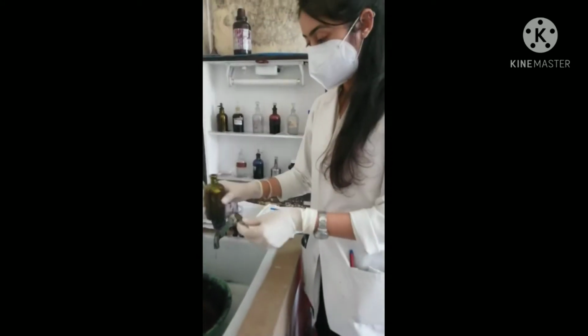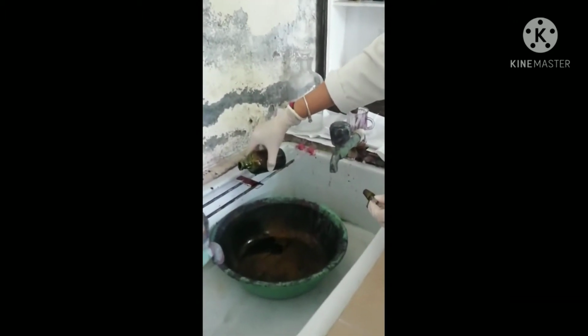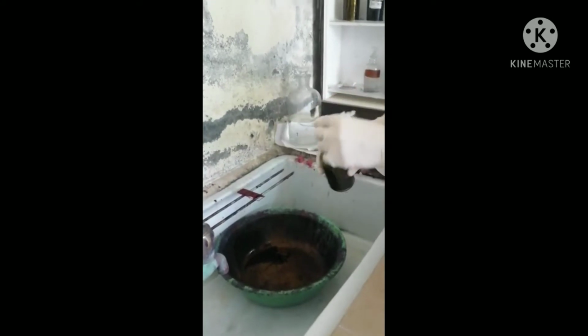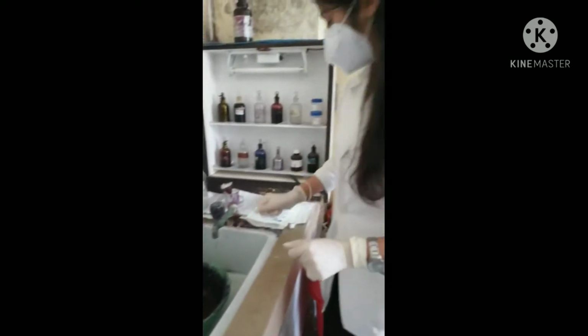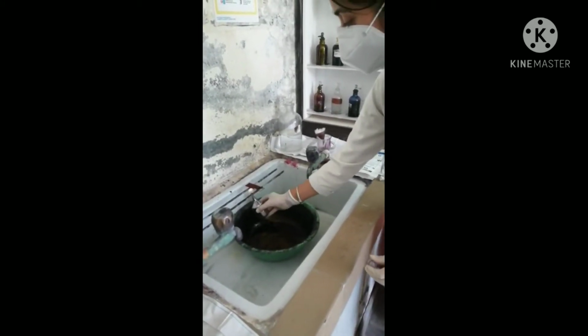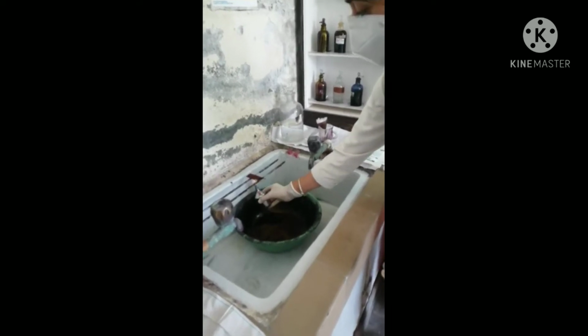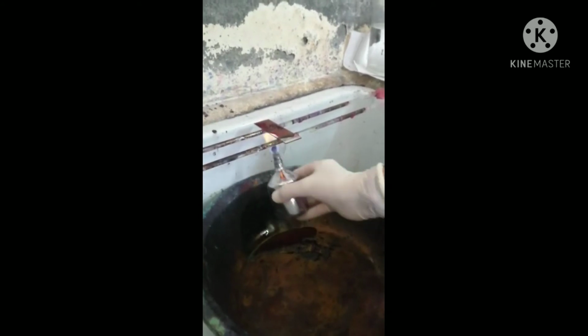Put the slide on the staining glass rod. Take carbol fuchsin. Pour it over the slide. After this, take a spirit lamp and heat underneath until the vapors start rising. Do not allow the carbol fuchsin to boil or the slide to dry. Continue the process for 5 minutes.